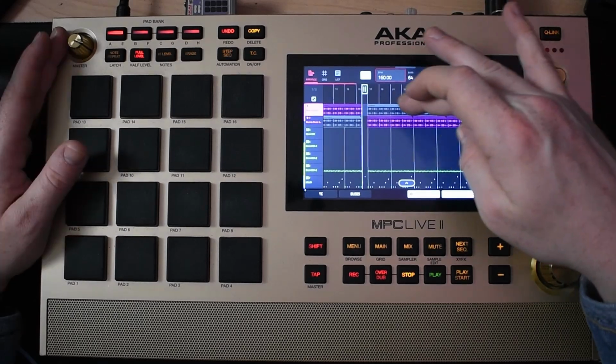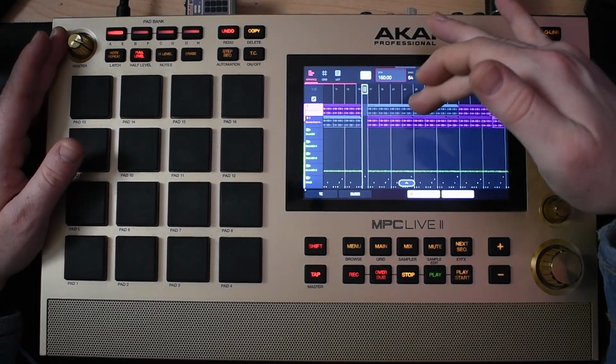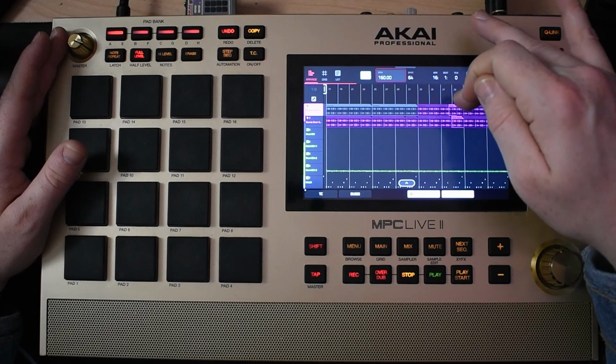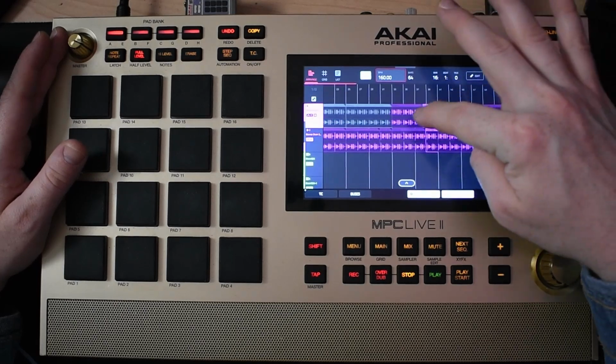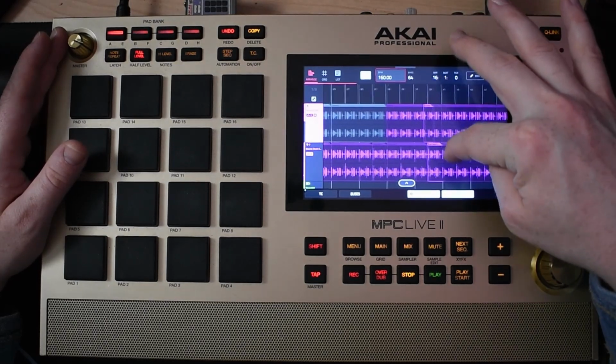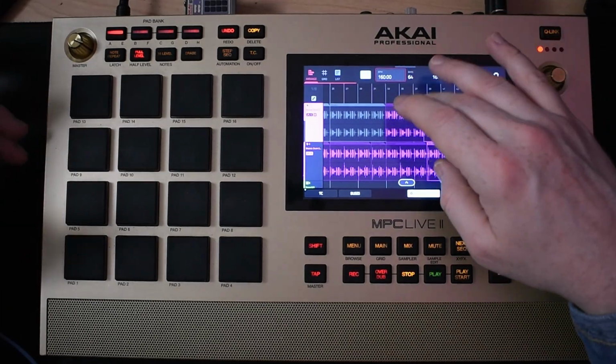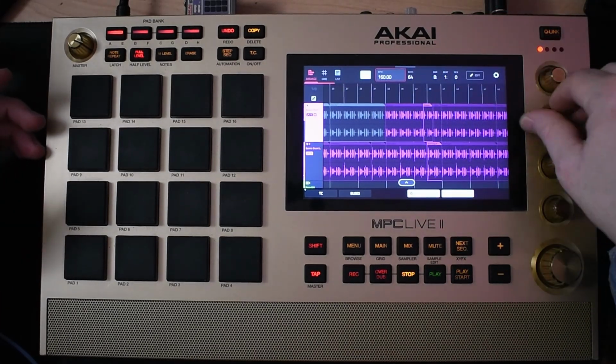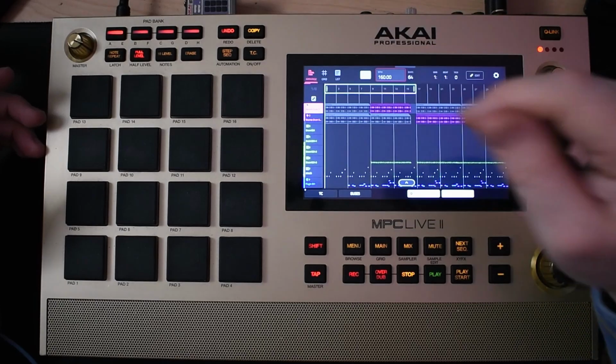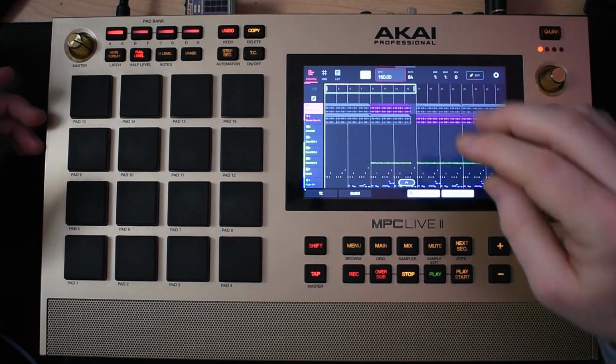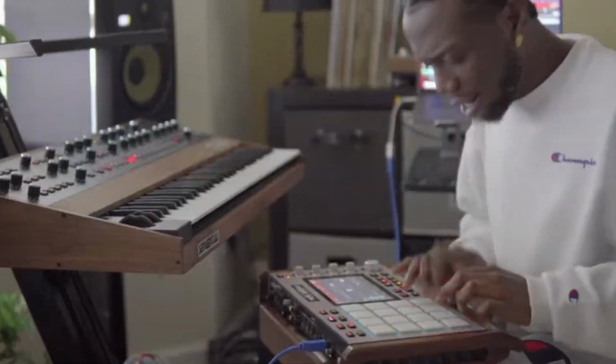So I went ahead and I muted the drums that I wasn't going to use and made a few cuts in here. Not the best cuts, but definitely something that I can work with. So this is what we have right now with a little bit of a buildup. I'm just gonna zoom out. And Akai really made it so it's like using an actual DAW at your fingertips.